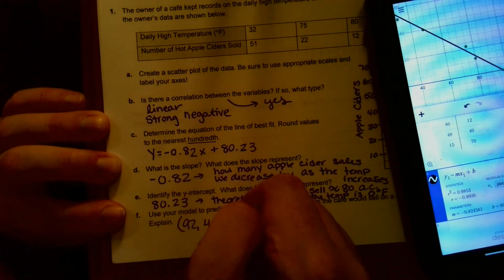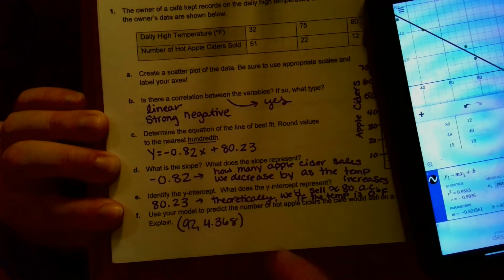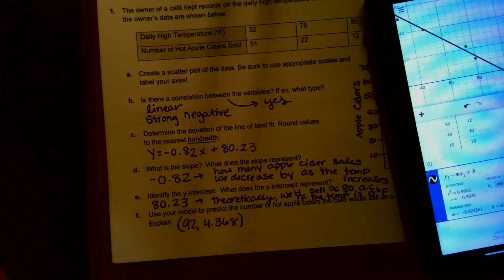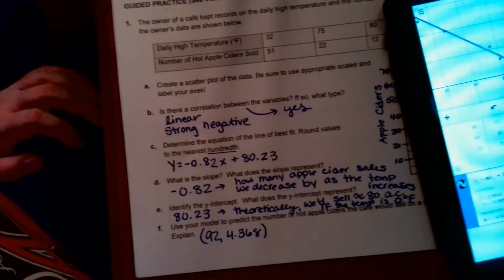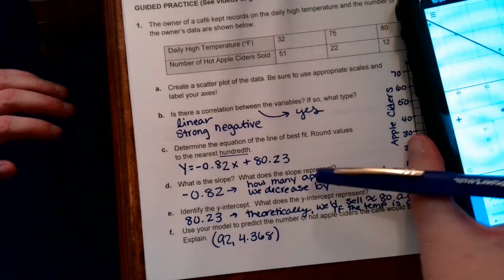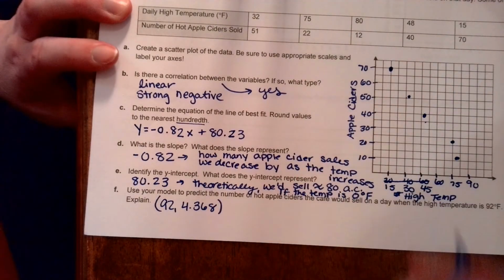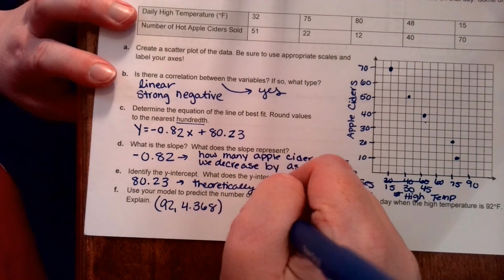Okay, what you can also do is take the 92 degrees and plug it in for x here and solve. Which is probably what the question was asking us to do, but when you have Desmos, you can do that as well. Okay, so we would sell probably about 4 apple ciders.